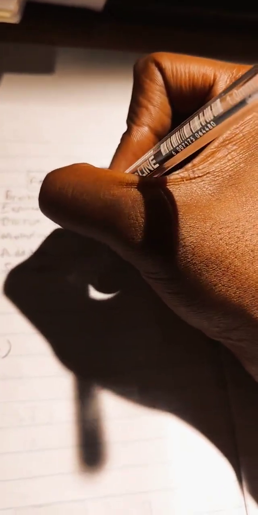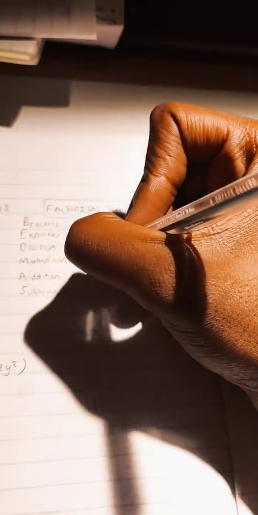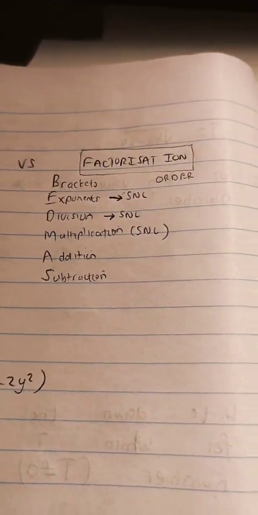And I wish to also say that with exponents, let us remember S and L. With division, let us remember S and L. With multiplication, let us remember S and L. And then with addition and subtraction, let us remember that we only add or subtract like terms.